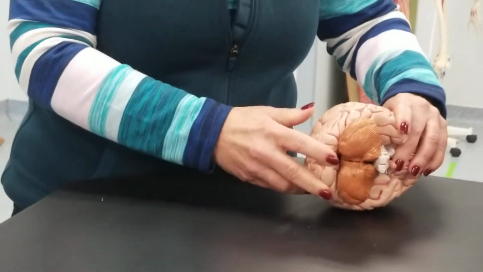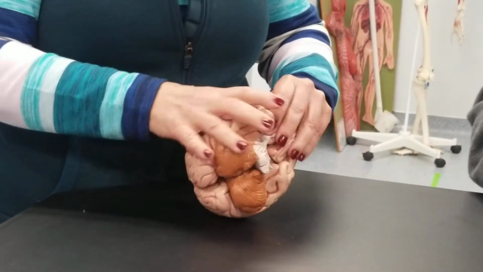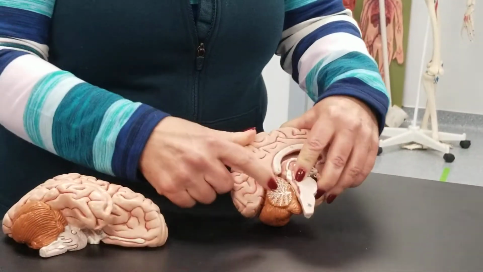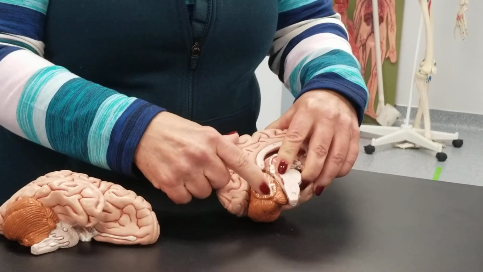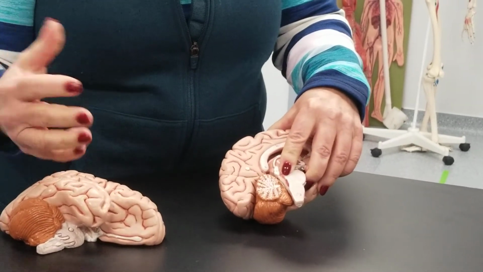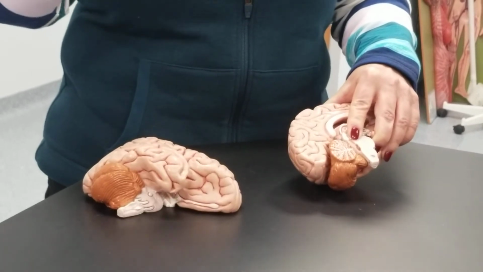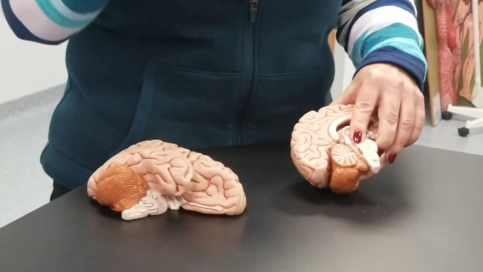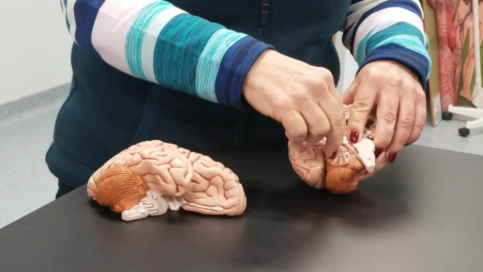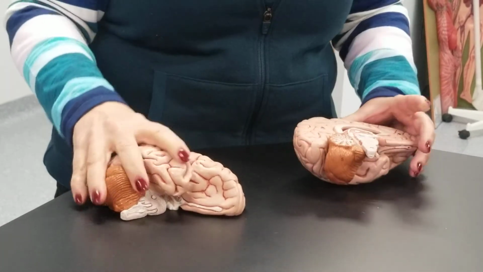Oh, the arbor vitae or whatever. Oh, the tree of life. Thank you. See, there's white matter within the cerebellum. It's just called the arbor vitae, the tree of life. You know, the brain, everything is kind of unique in that the white matter is in the middle, like cauliflower.